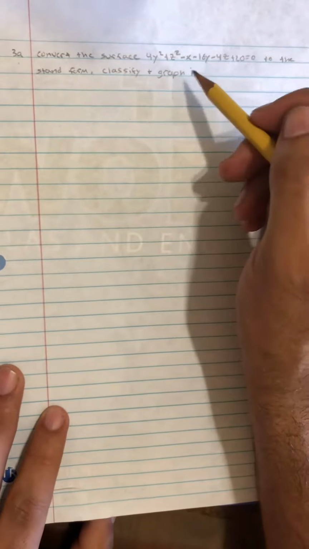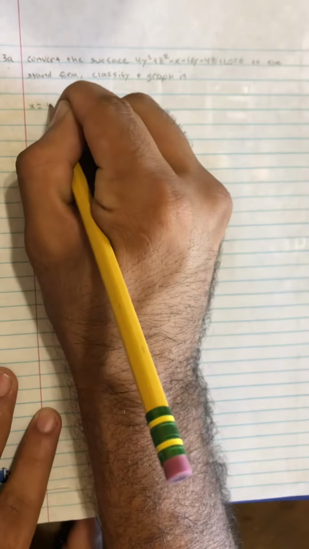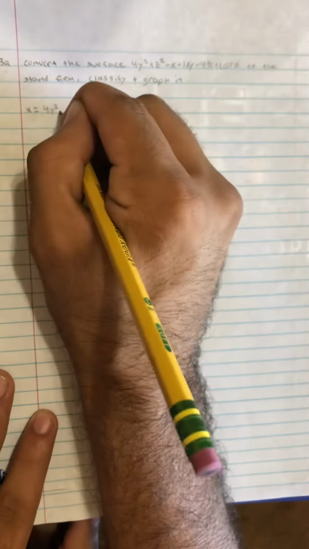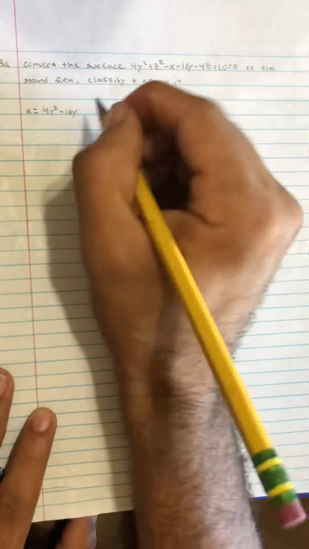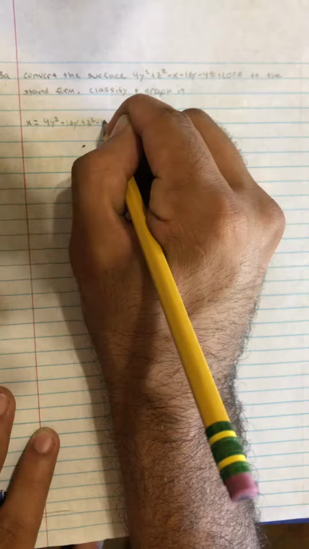So problem 3a asks us to convert the surface 4y squared plus z squared minus x minus 16y minus 4z plus 20 equaling 0 to the standard form. And then we have to classify and graph it. So first things first, we have to rewrite the equation so that x is equal to 4y squared minus 16y plus z squared minus 4z plus 20.